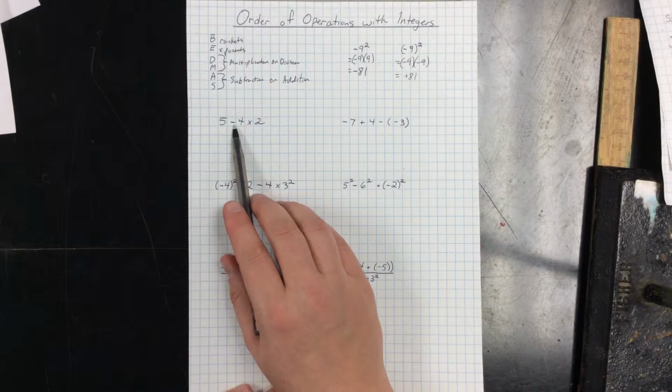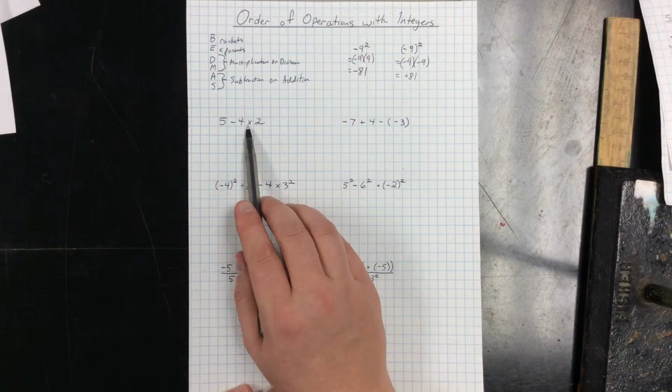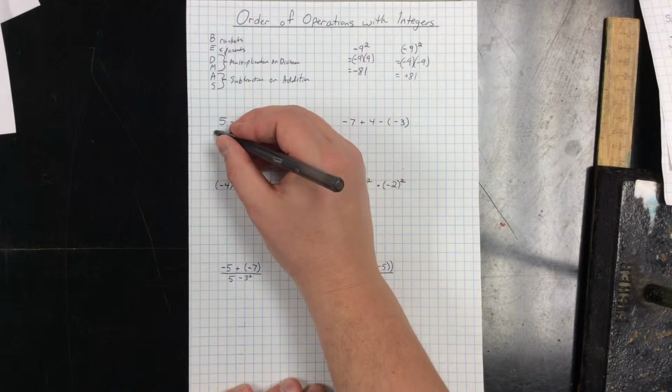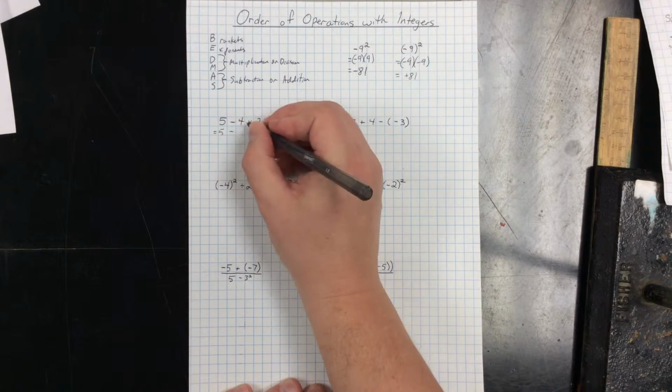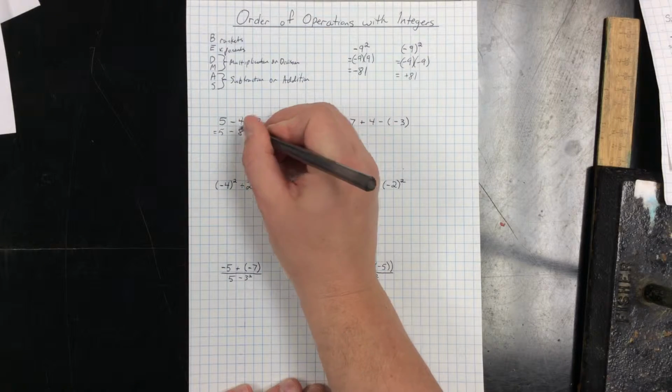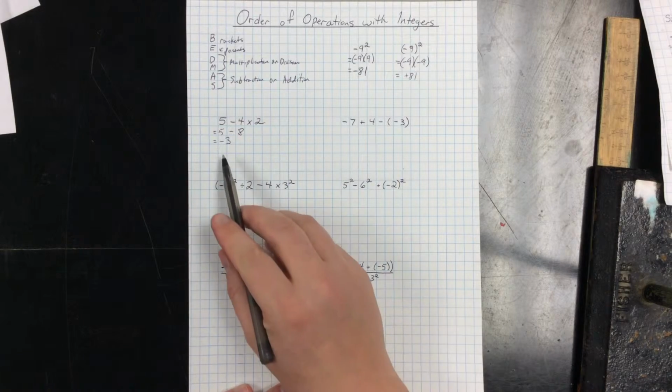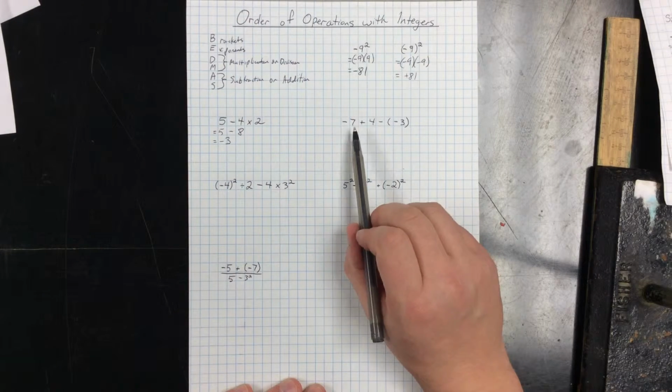So in the first question, I see 5 subtract 4 multiplied by 2. In this case, I go through BEDMAS and say I'm going to do the multiplication first. So 5 subtract negative 4 times 2 is 8. 5 subtract 8 is negative 3. So I'm trying to write this in standard form as I go through.